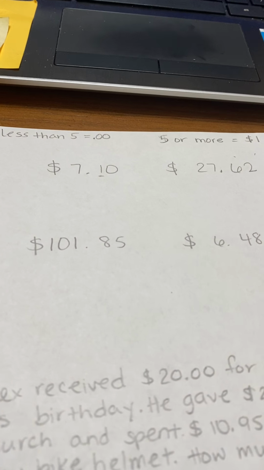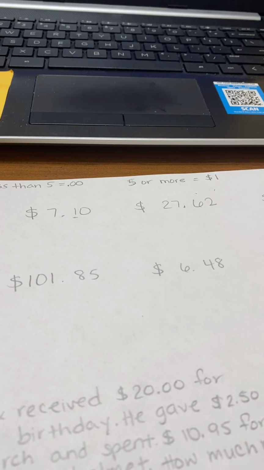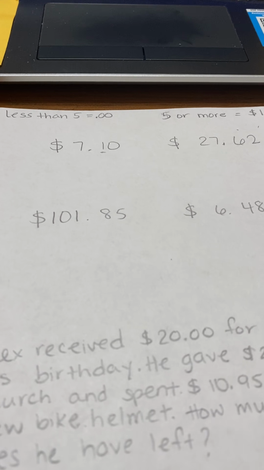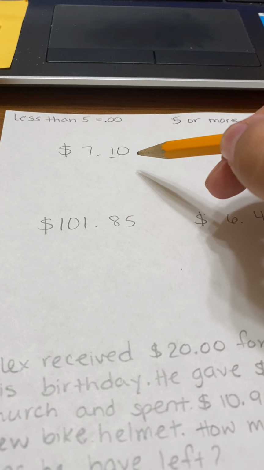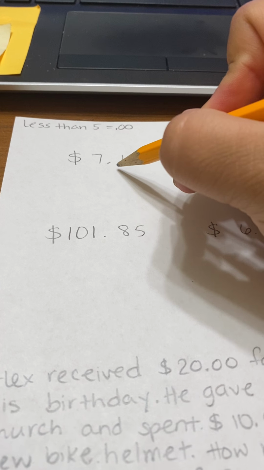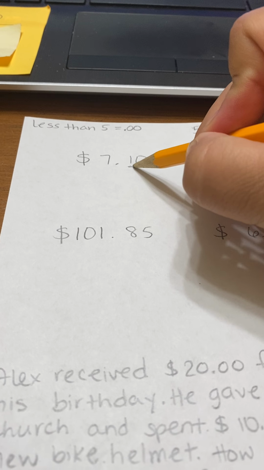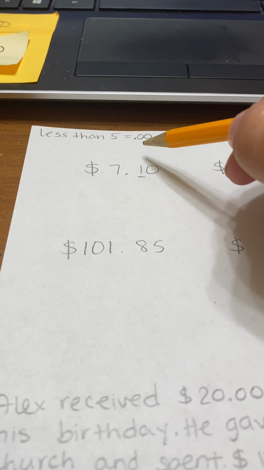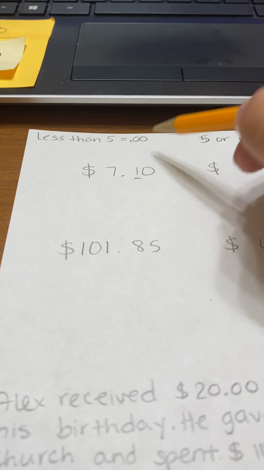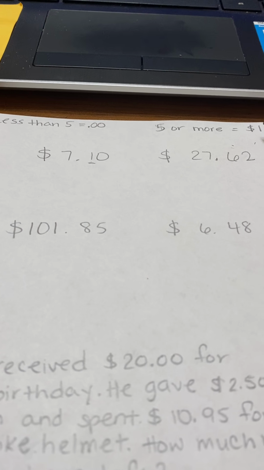Good morning, class. Today we are learning on page 257 for math, rounding money to the nearest dollar. The first question that we have is $7.10. The first thing I want you to notice is the number that's after the decimal sign. The number after the decimal sign is a 1. So anything that's less than 5 equals 0.00. 5 or more, it becomes one more dollar.